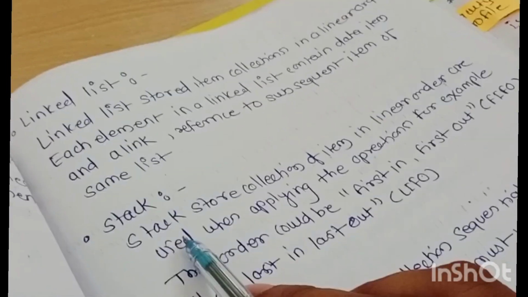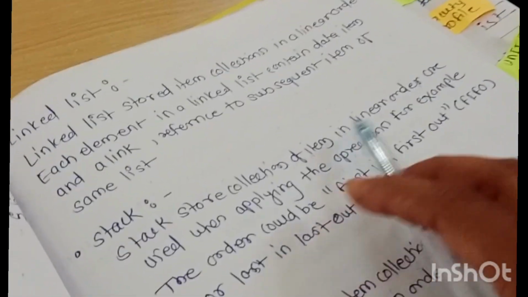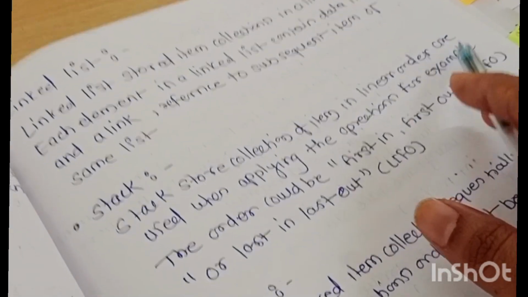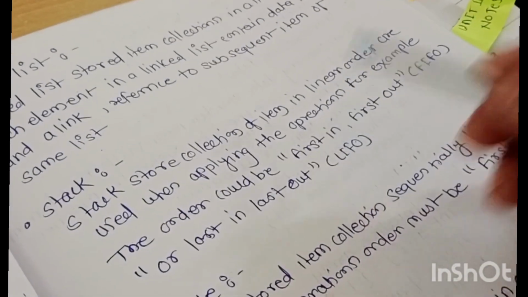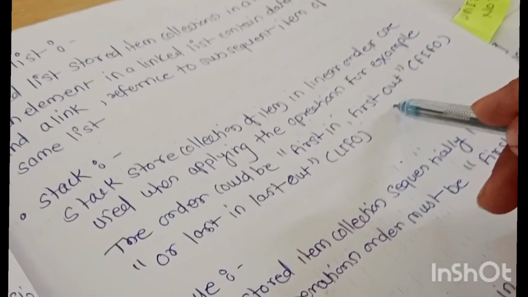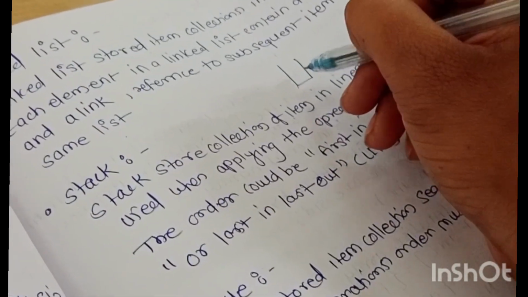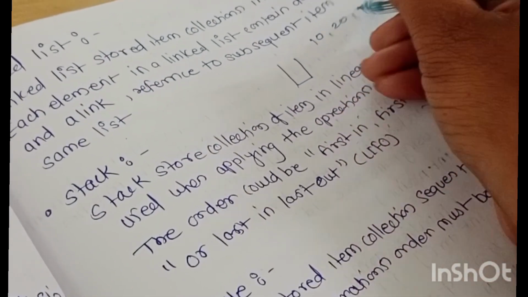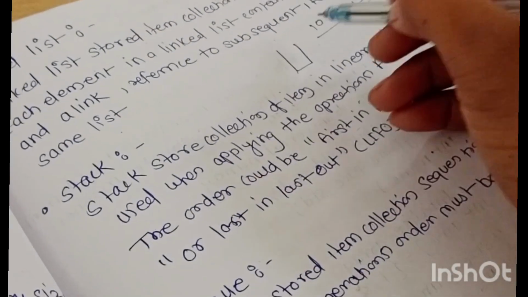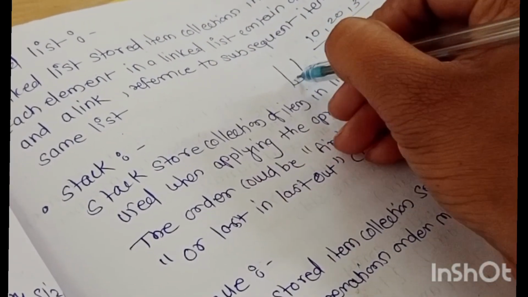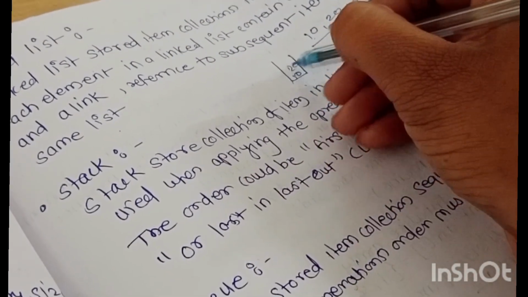Then we have to know stack. What is stack? Stack stores a collection of items in a linear order. It is also in linear order, used when applying operations. For example, the order could be first in first out. What is meant by first in first out? If you have this stack diagram, we have to first store 10, then 20, then 30.